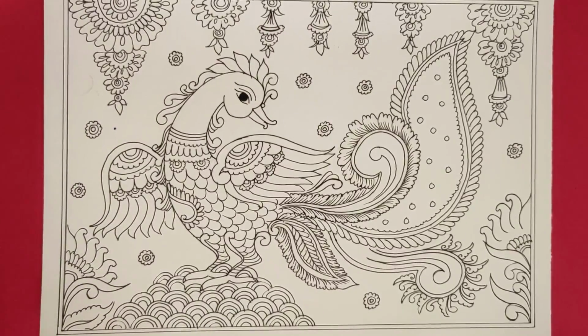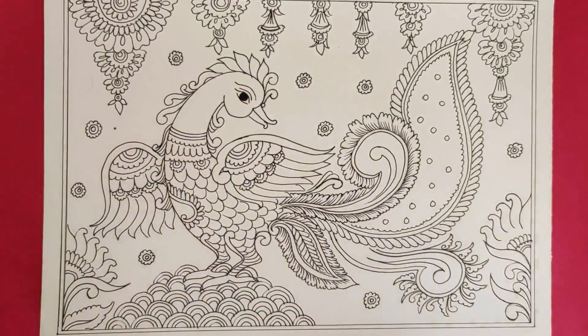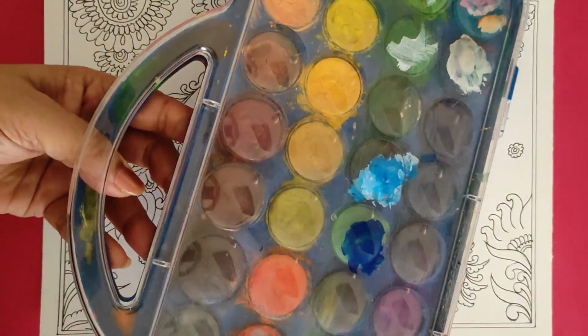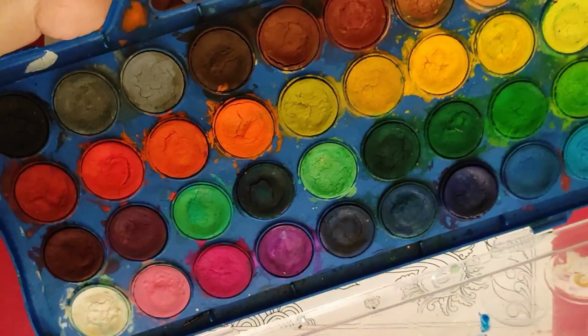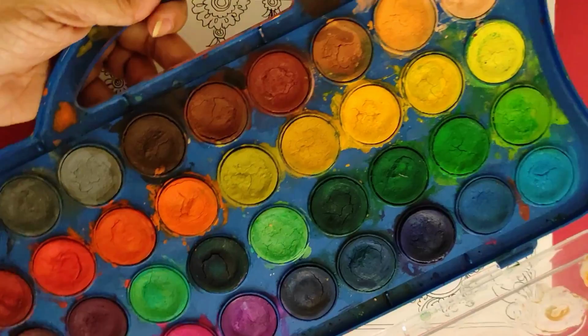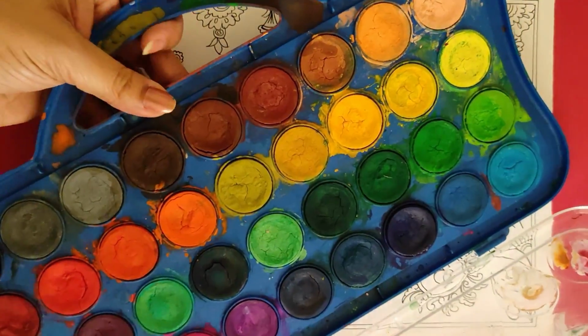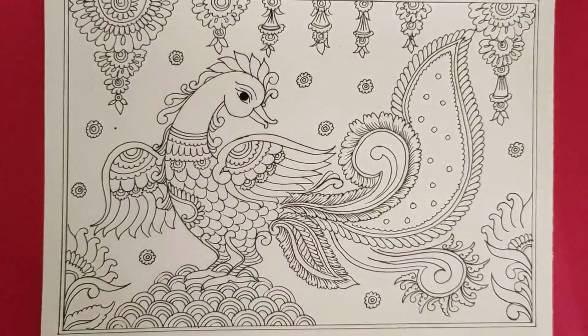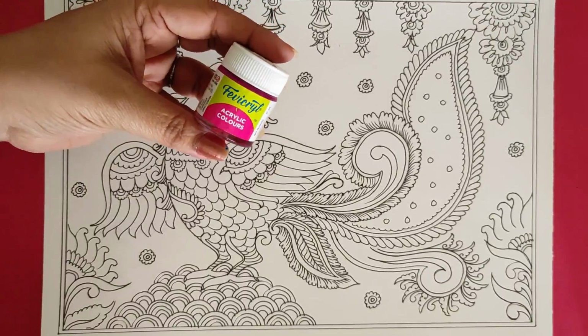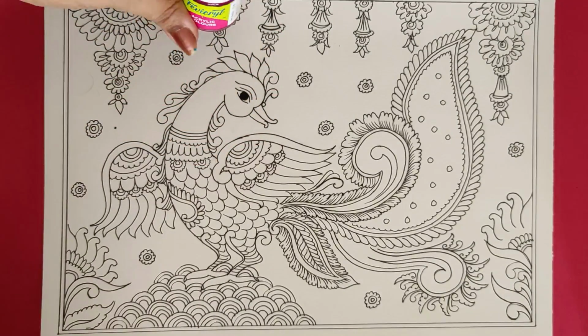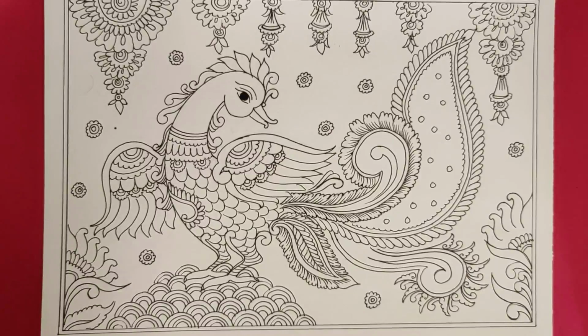Today I am going to tell you about how to color a Kalamkari picture. This is the picture that we created in day 3 of our workshop, and what we use for this is poster color. I will be using different tools to do the coloring today. So it is the poster color, acrylic paint, a few brush pens, and I will show you varied methods of how to color this beautiful picture.